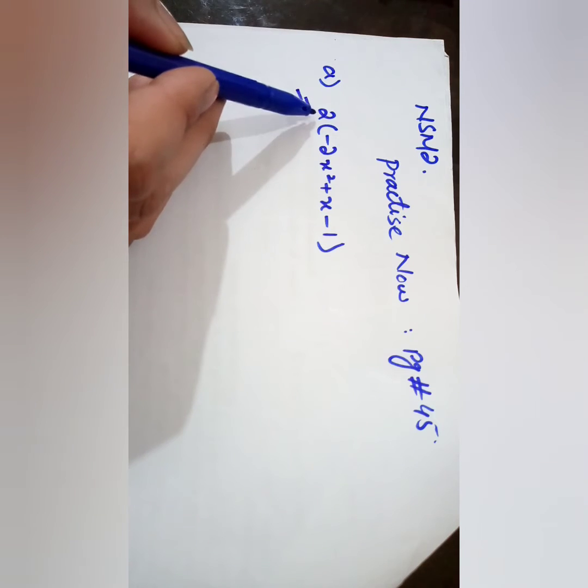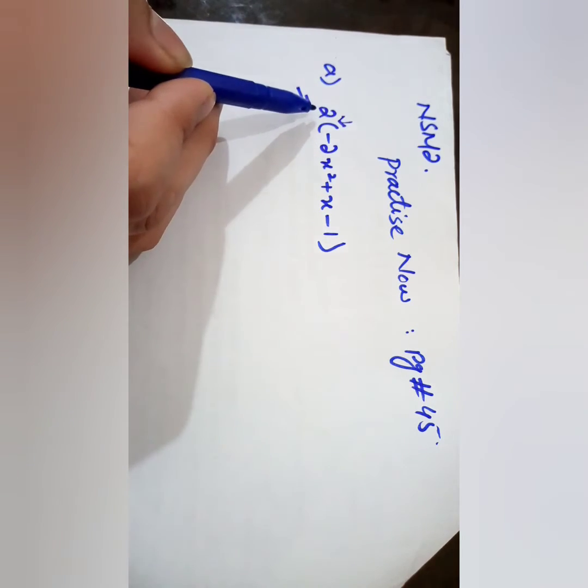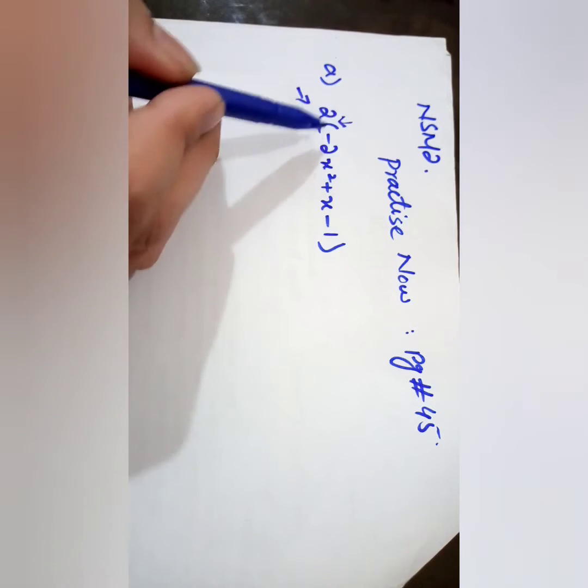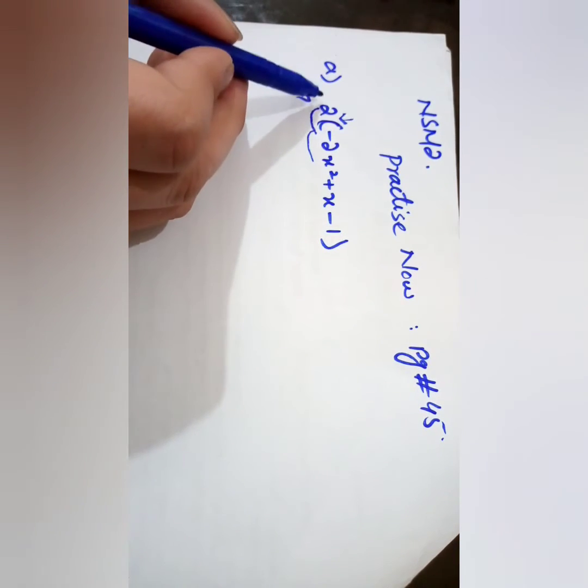Practice now on page 45. Now students, look at this question. There is a constant that is multiplied with all the terms inside the bracket. After 2 and the bracket there is no sign. When there is no sign, that means this 2 is going to be multiplied with the bracket. This bracket declares that this 2 will be multiplied with all the terms that are inside the bracket. So we will solve the question.